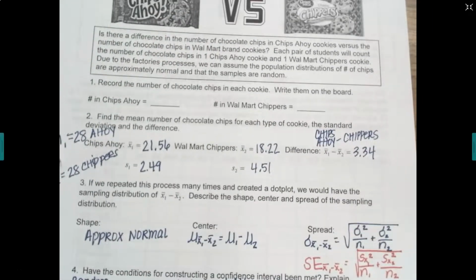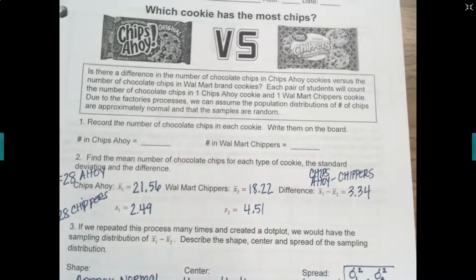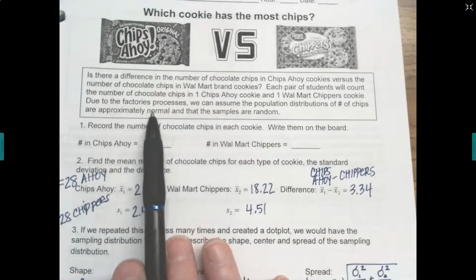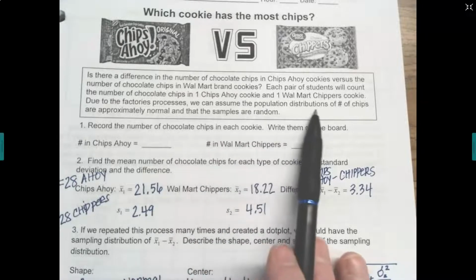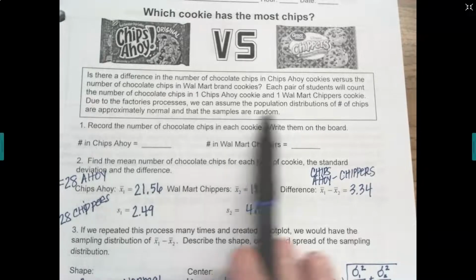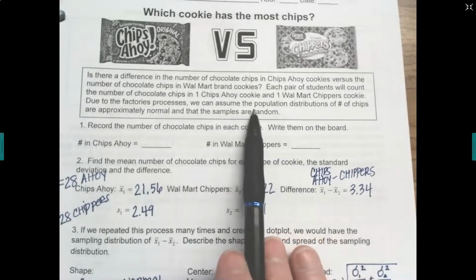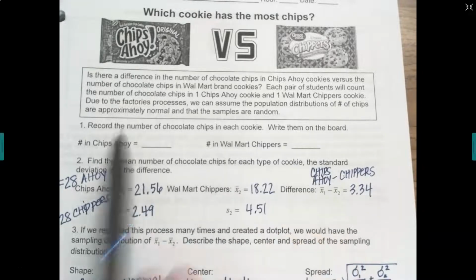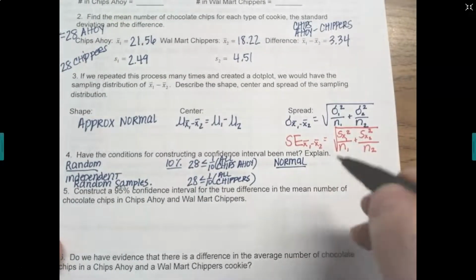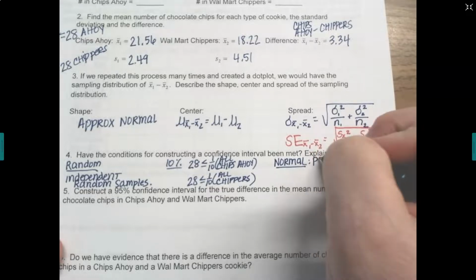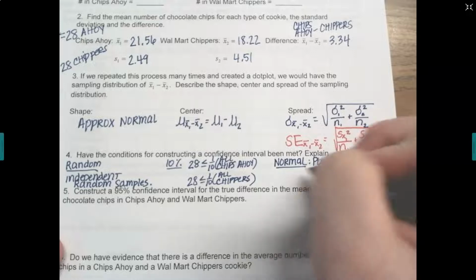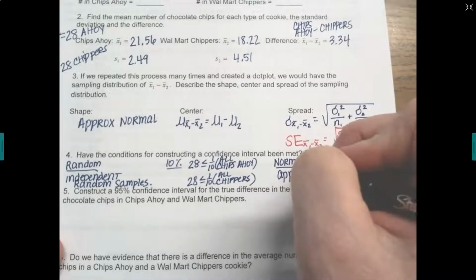We already know our sample size isn't quite big enough, but in reading through here, it says, due to the factory processes, we can assume the population distributions of the number of chips are approximately normal and that the samples are random. So the population distributions are approximately normal, so that's what we want to say here: our population distribution is approximately normal.